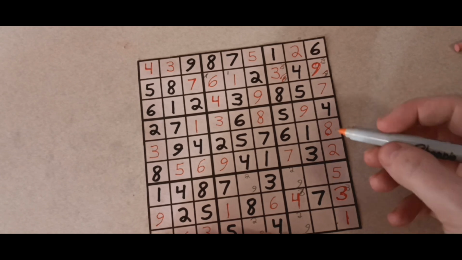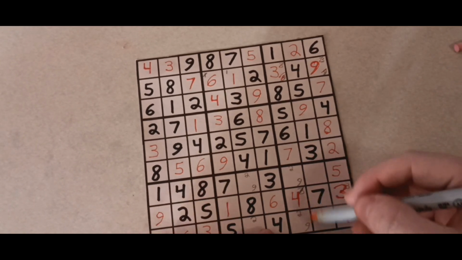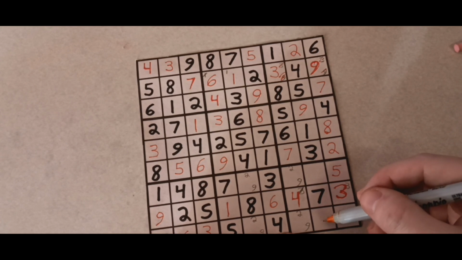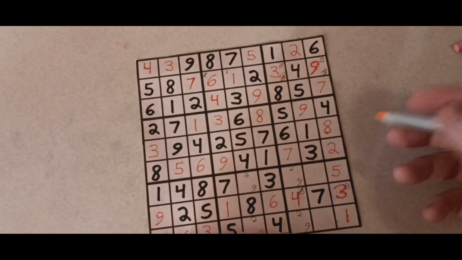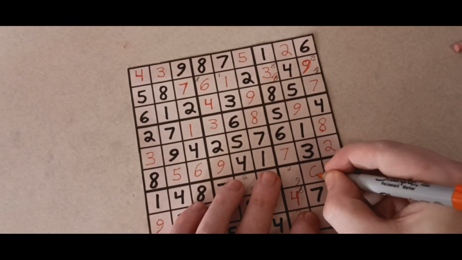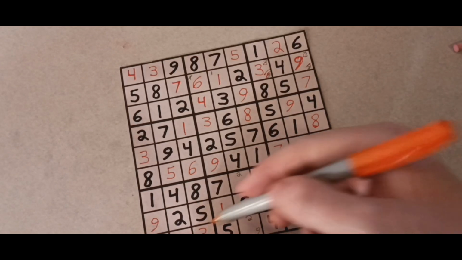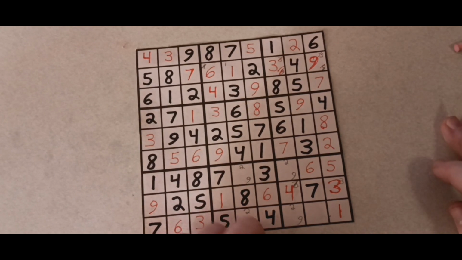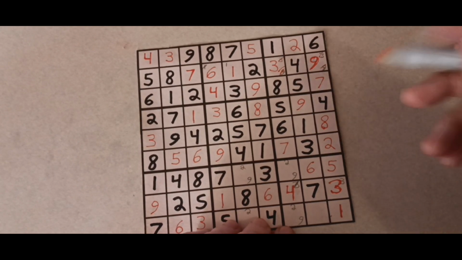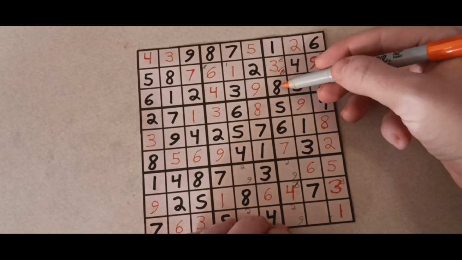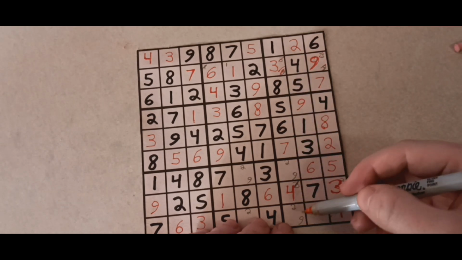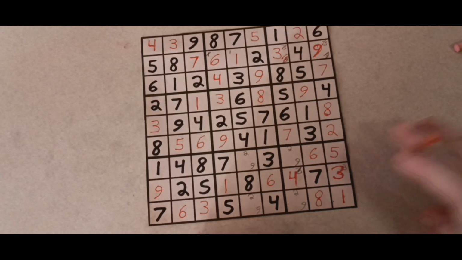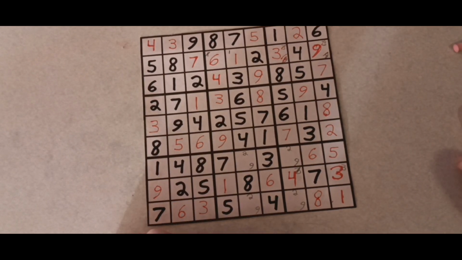Alright, let's look for a 6. There's no 6 in this column at all, as well as here. I mean, there is a 6 in this column and a 6 in that row. So that's the only place left for it. Now let's go to a number 8. There's an 8 in this column up here. So by deducing this, 8 goes here. And there we are.